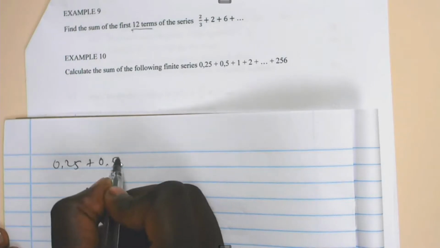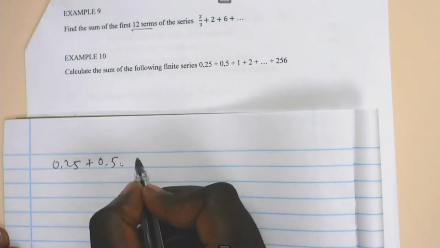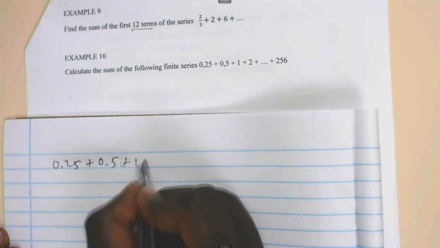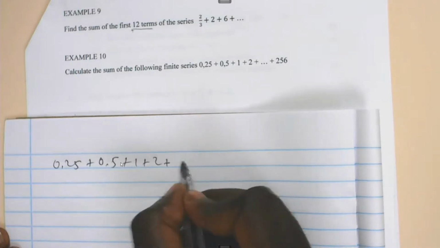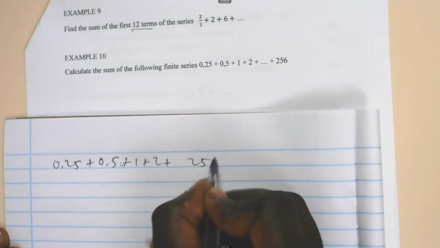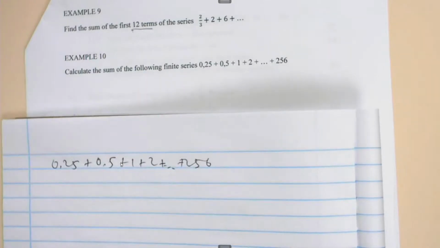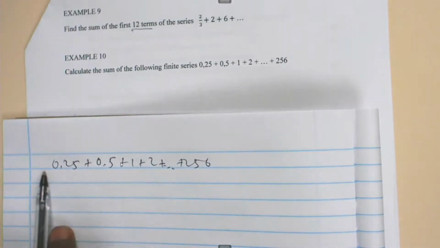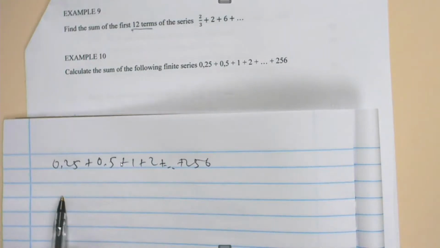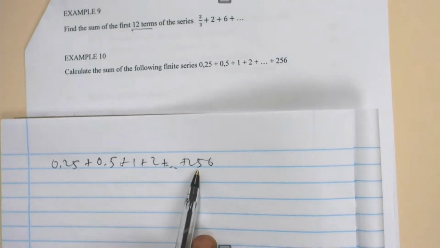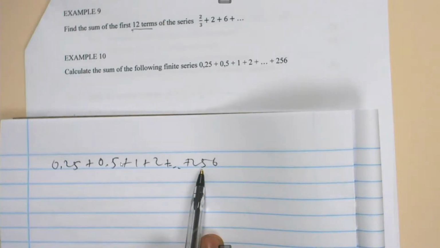The series is 0.25, 0.5, then 1, 2, up to 256. I cannot find the sum before I know which term 256 is.